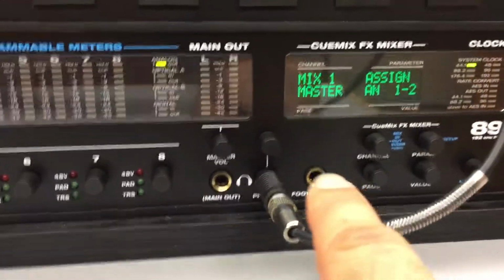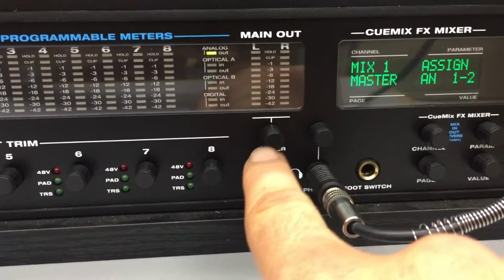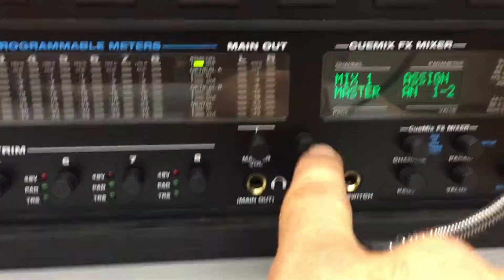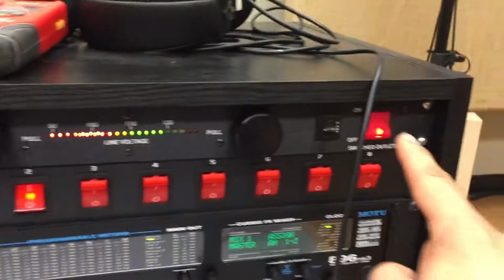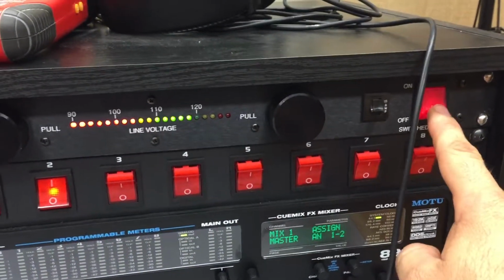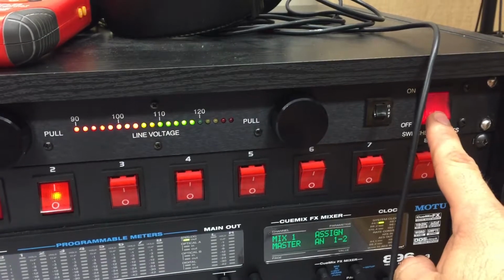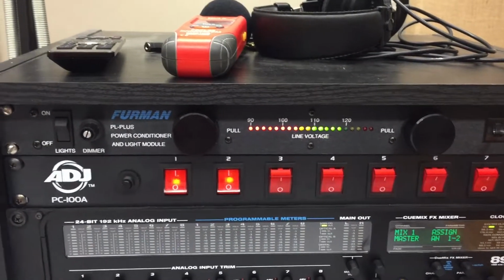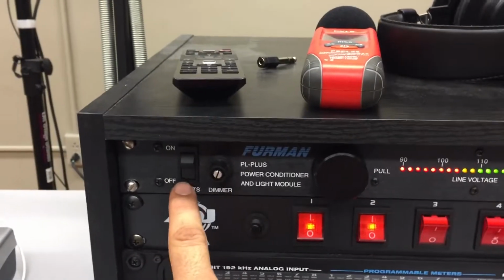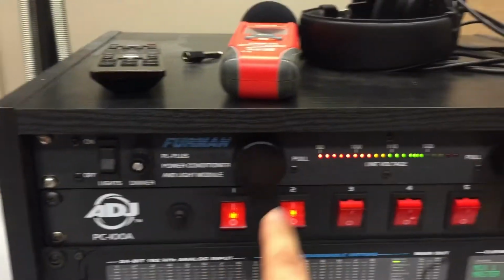Controlling the volume. Master volume is for the inside the room. Headphone volume for controlling the headphones. Please, please, please just remember, really never turn this off. You can leave the power conditioner on all the time. The power conditioner just makes sure that we're getting clean power. Just leave this off. The worst thing is people leave these on and they burn out the lights in here.